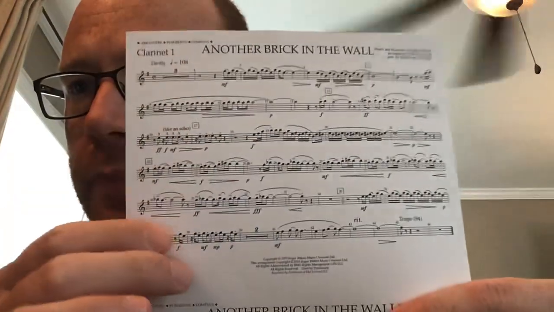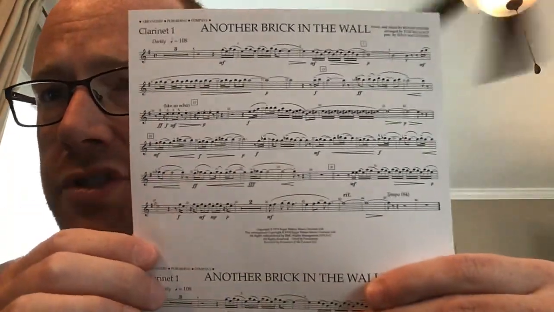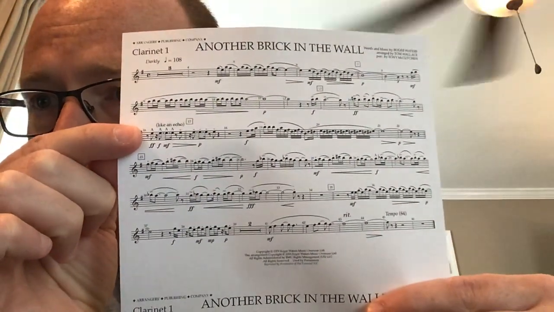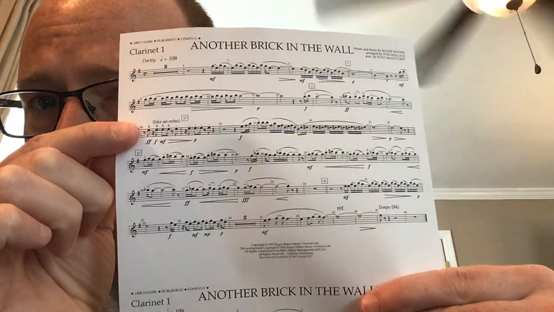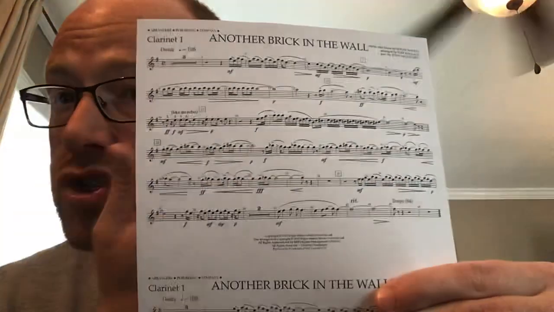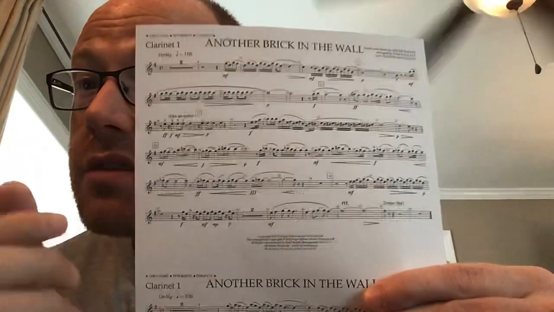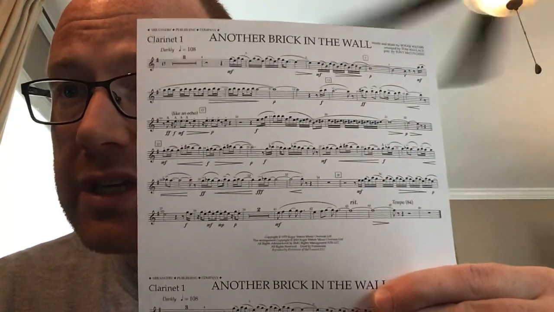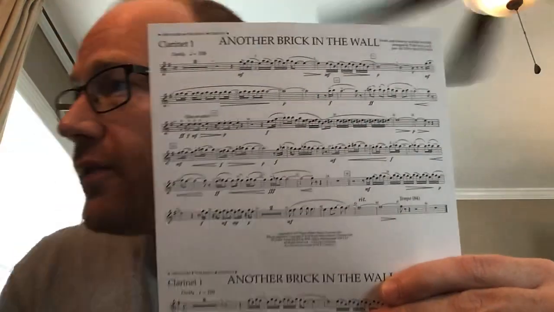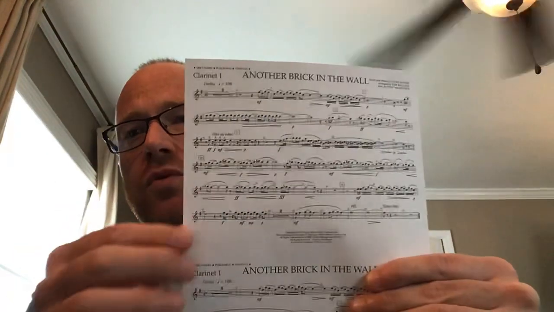All right, clarinets. We are looking at another brick in the wall again. What we're going to do is we're going to start right here at measure 16, and we're going to work our way down through measure 23. Okay? So here's the good news. The rhythms are actually a little bit easier as we're going through here. It's a lot of repeated notes.